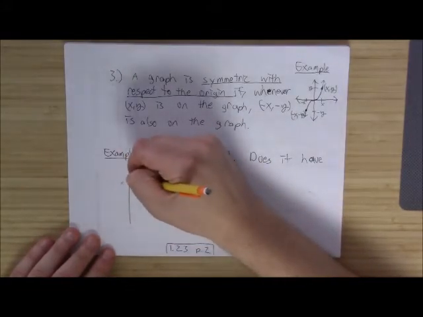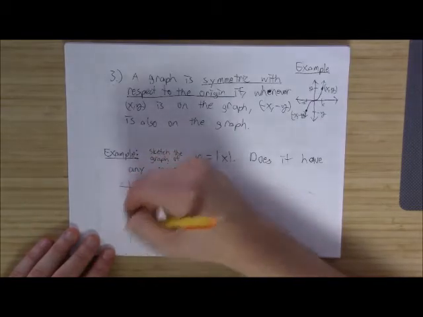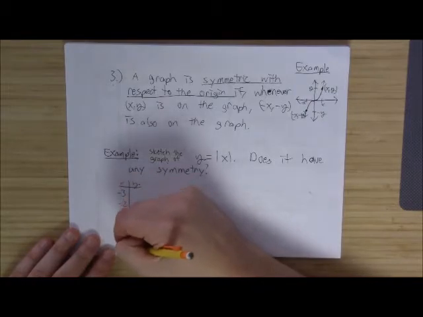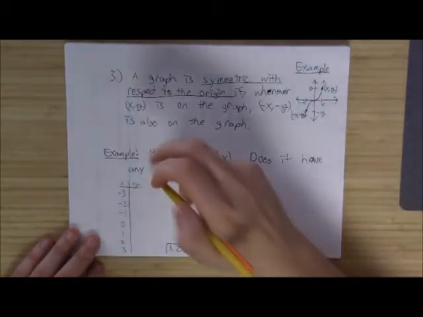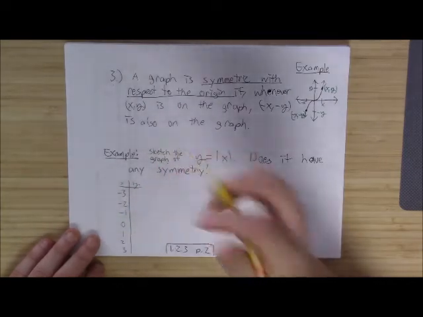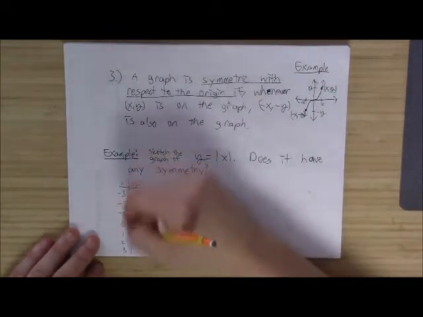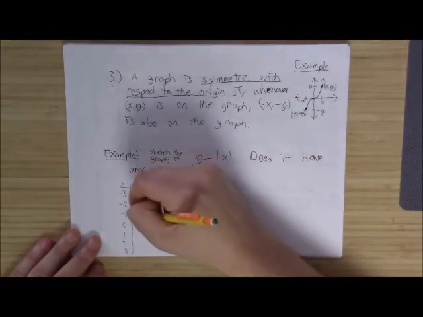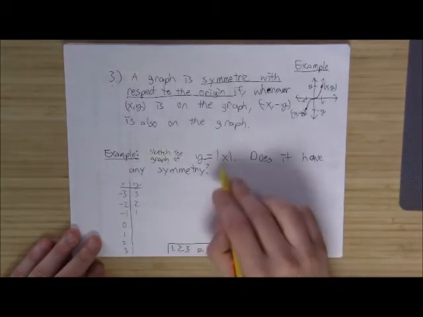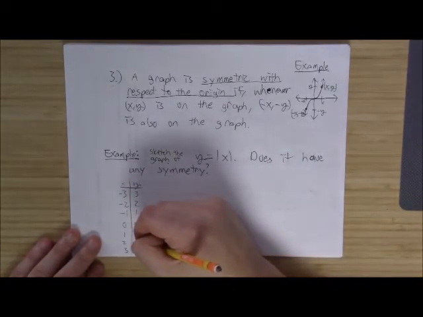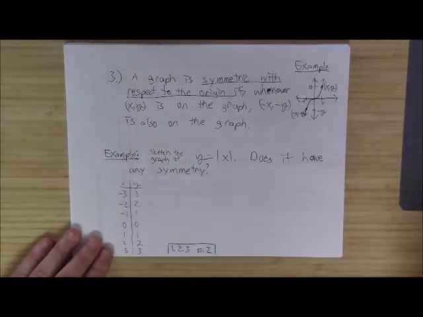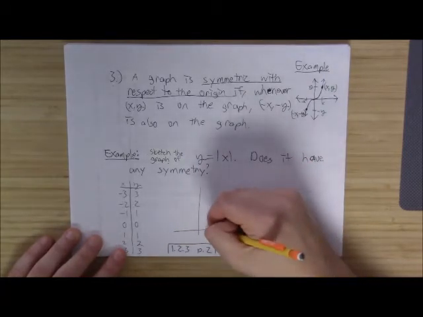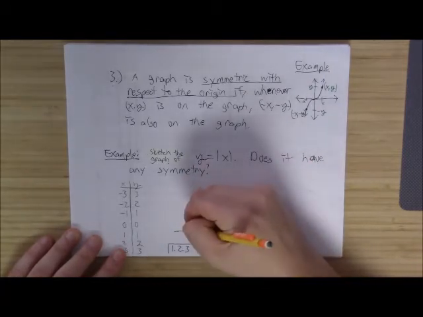So let's look at points about the origin. I'm going to pick several values: -3, -2, -1, 0, 1, 2, and 3. Let's go one point extra. It'll be pretty clear with the first 5 that I usually use, but we'll go ahead and use 7 this time. So absolute value of -3 is 3, absolute value of -2 is 2, absolute value of -1 is 1, absolute value of 0 is 0, absolute value of 1 is 1, of 2 is 2, and of 3 is 3.